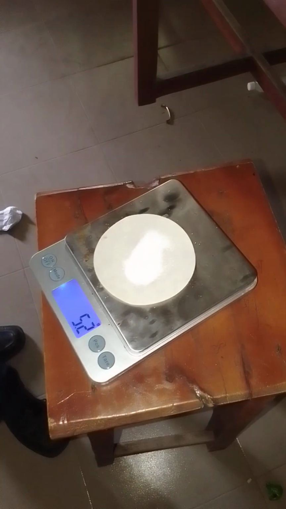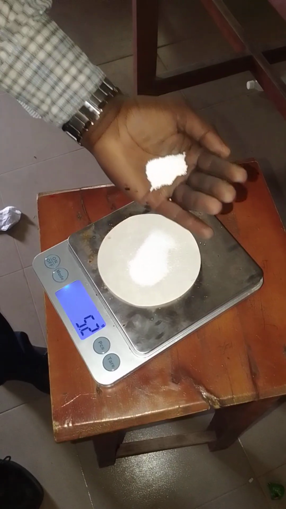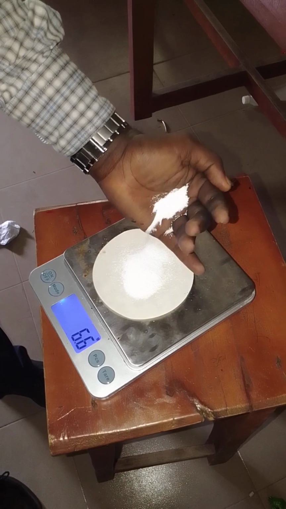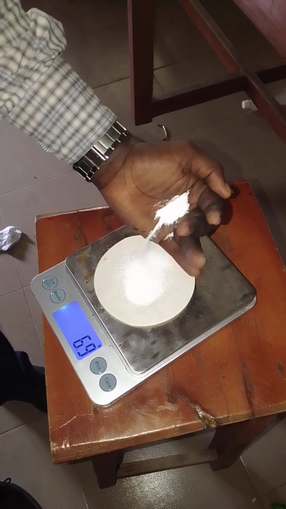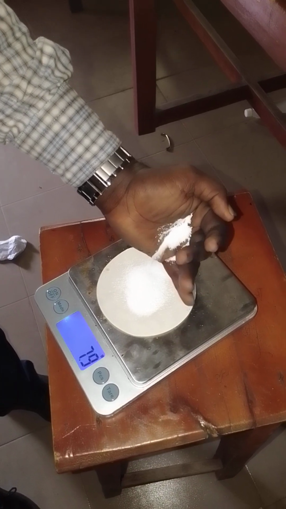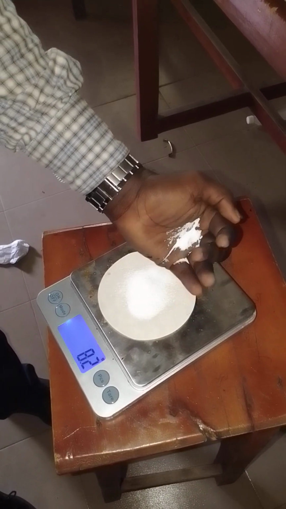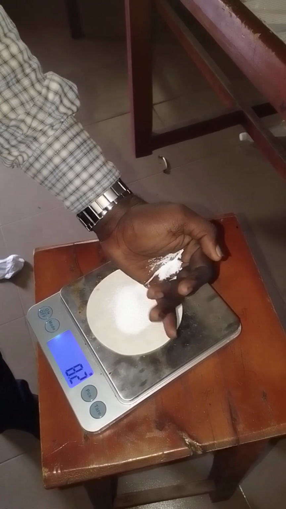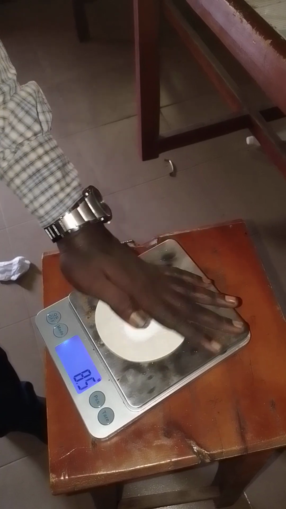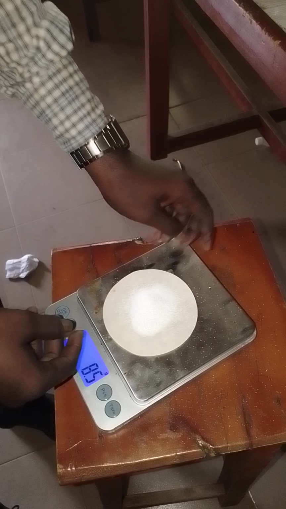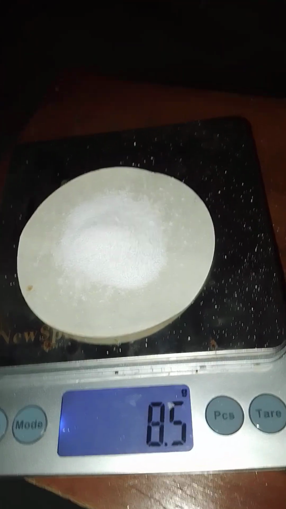8.4. So I have this 5.2. So let me add more. 5.2, 6.6, 6.9, 7.2, then 8.2, and I'm going to 8.48. 8.5, and 8.48. They are similar. So you have seen it now. What I have here is, you can see, 8.5.